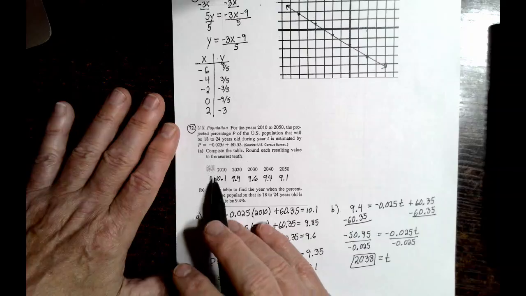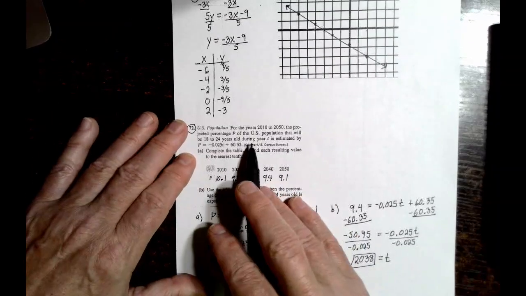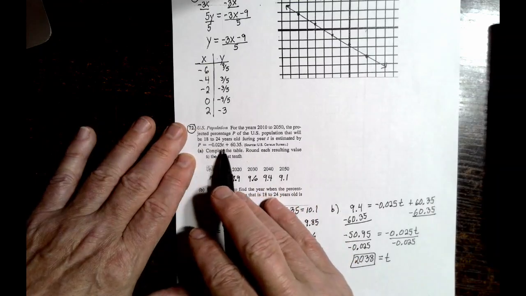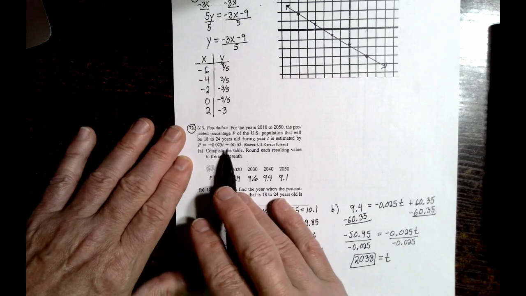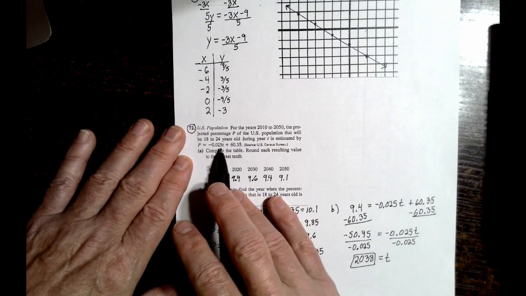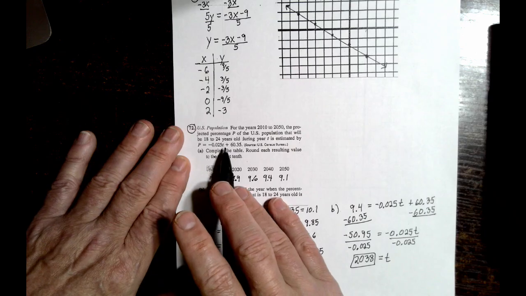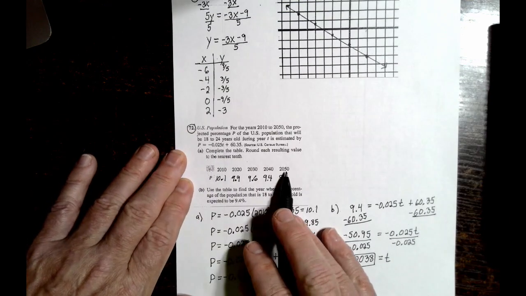Alright, 72 says for the years 2010 to 2050, the projected percentage P of the U.S. population that will be 18 to 24 years old during year T is estimated by this equation. So this tells you, if you input a year, it'll tell you the percentage of the population that is 18 to 24 years old. So they ask you to complete the table for these different values.